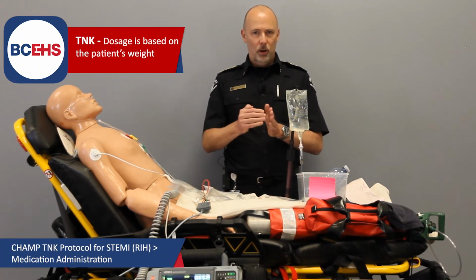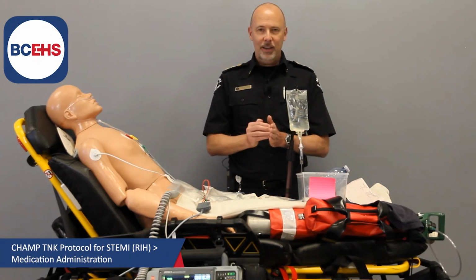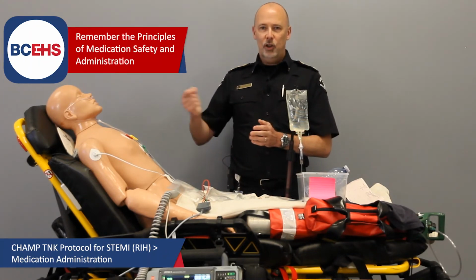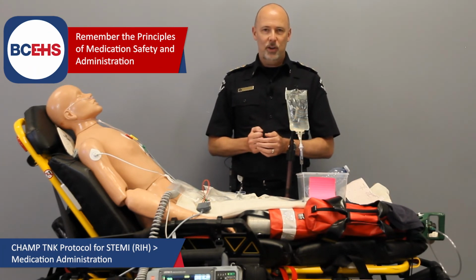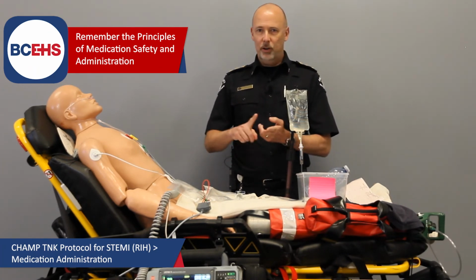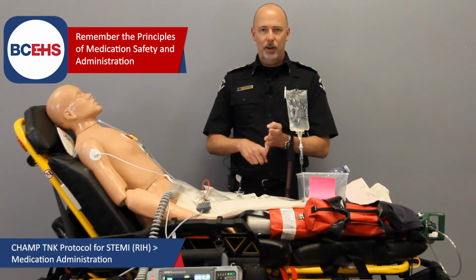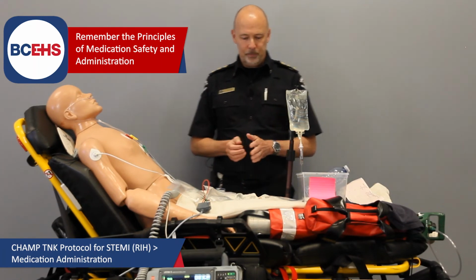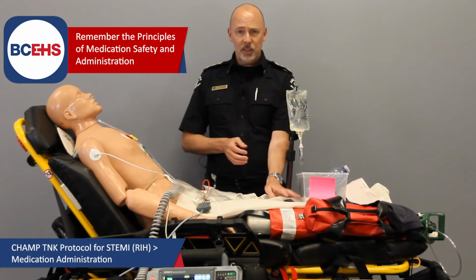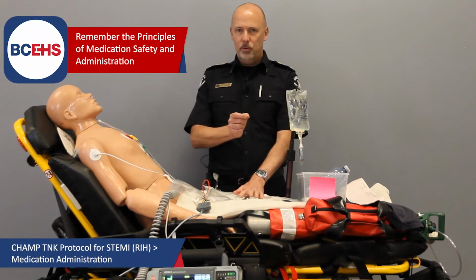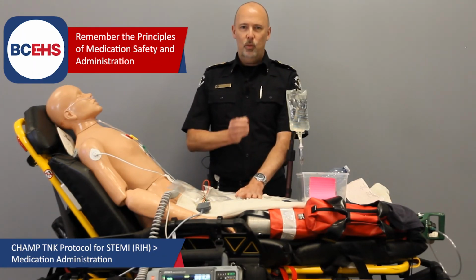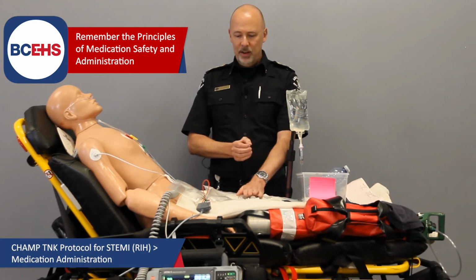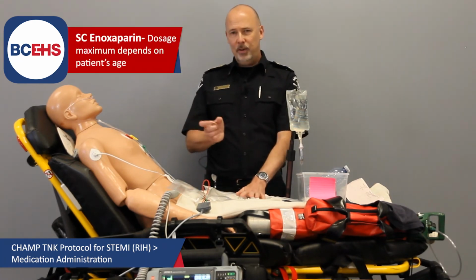But again, this is all laid out, and you should be checking, cross-referencing, and confirming with your partner, following the five rights of medication administration, that you've drawn up the right drug, you have the right patient, the right dose, the right route, all just good, safe practices around medication administration. Good, so we've done IV enoxaparin, 30 milligrams, if they're under 75. We've administered the TNK, which is based on the patient's weight, and that dose is halved if they're greater than 75 years of age.